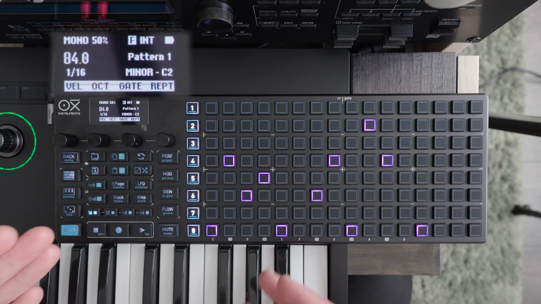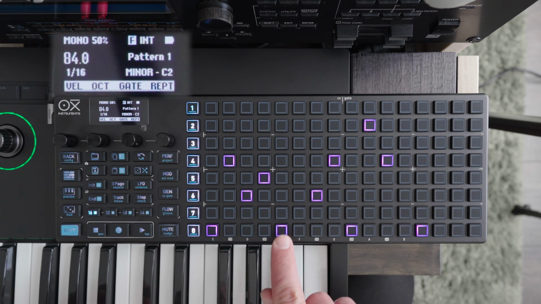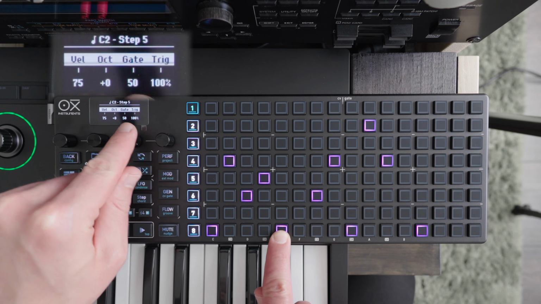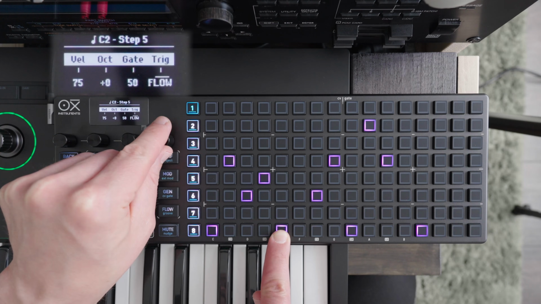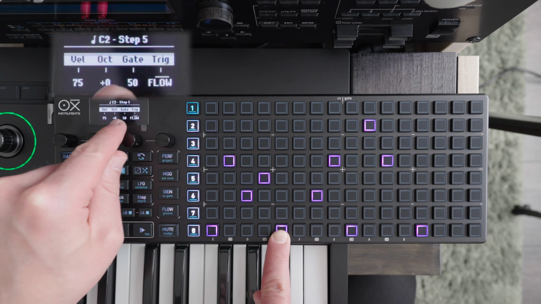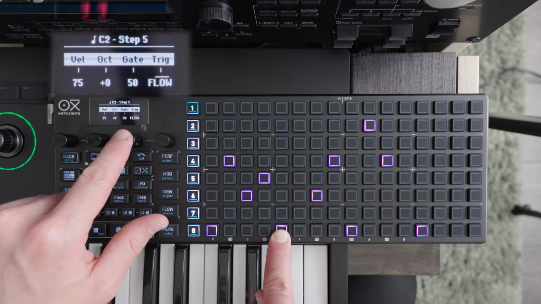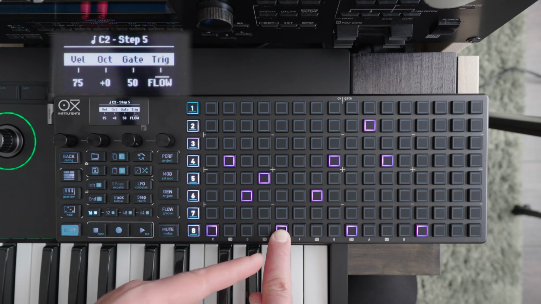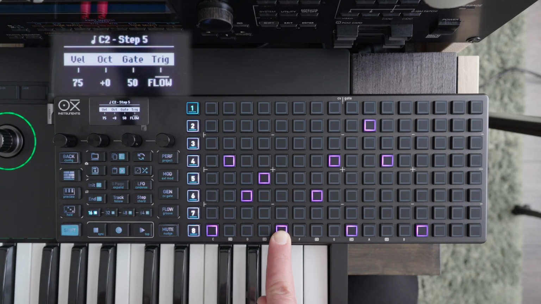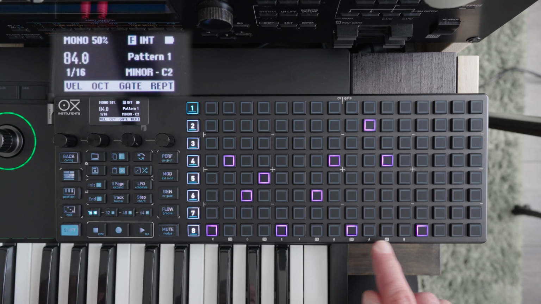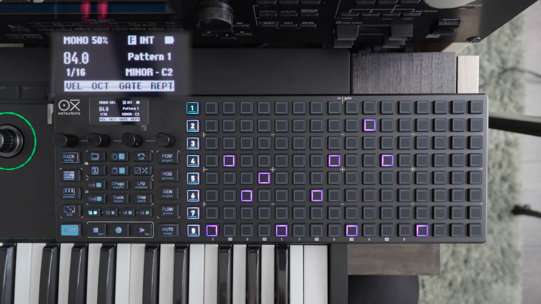Now we can also set steps to not flow. So for example, if we hold this step here, we have trigger here in the step menu. We set that to flow with that dash above it, and that is not flow. So basically when you hold flow, this won't play. And we'll do the same for this one, like this.